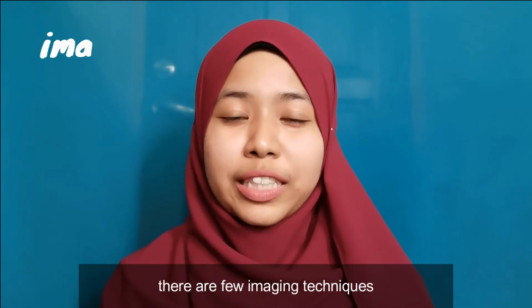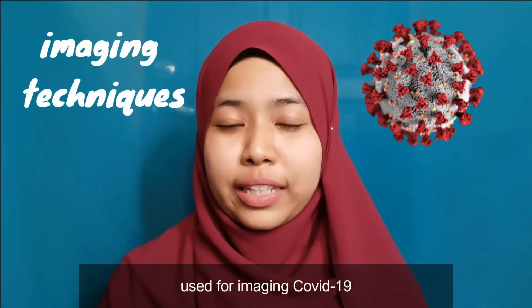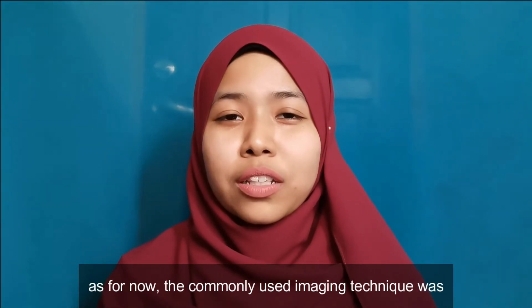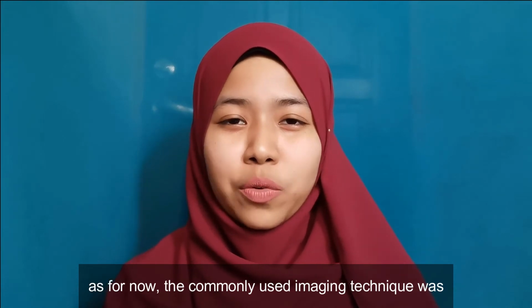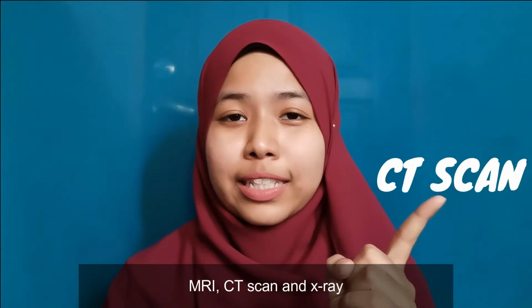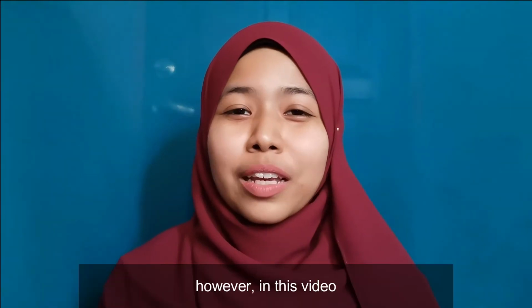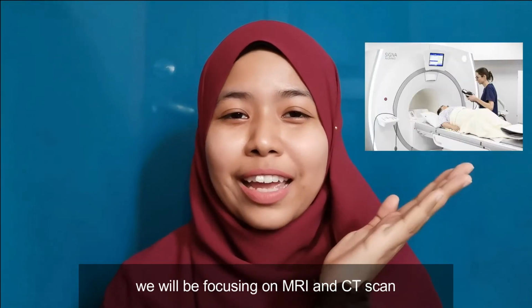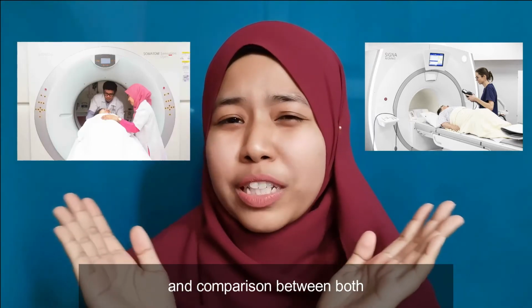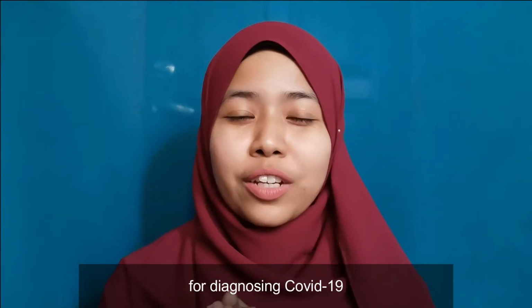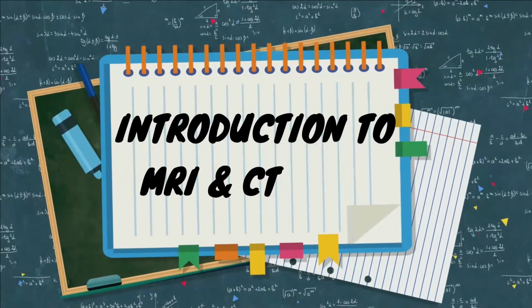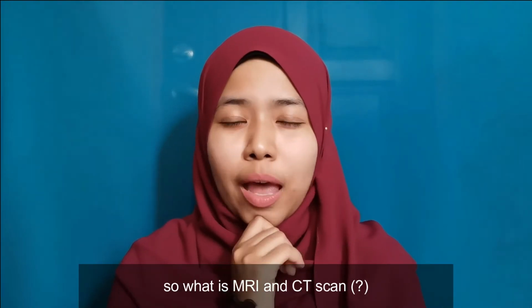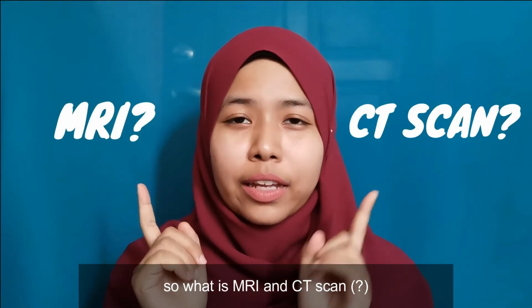There are a few imaging techniques used for imaging COVID-19. As for now, the most commonly used imaging techniques are MRI, CT scan, and X-ray. However, in this video, we will be focusing on MRI and CT scan and the comparison between both for diagnosing COVID-19. So, what is MRI and CT scan?